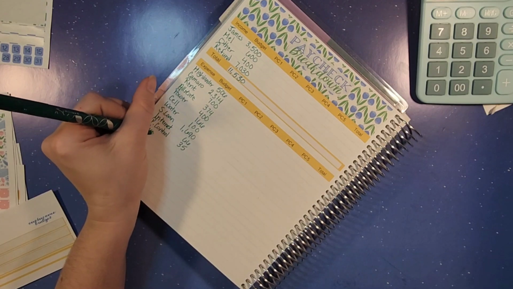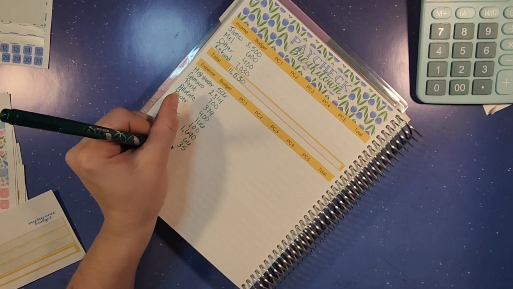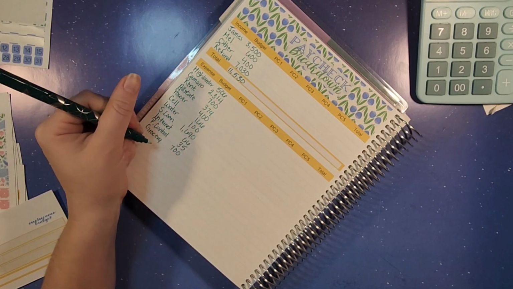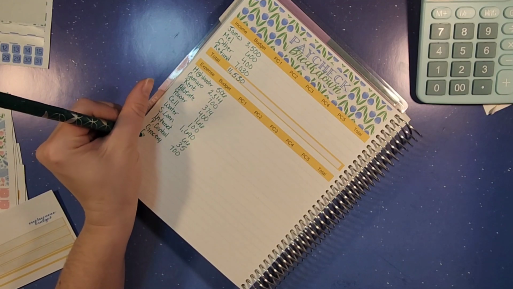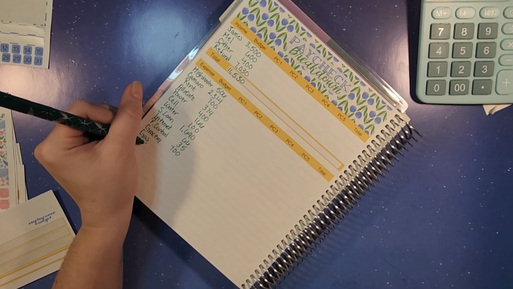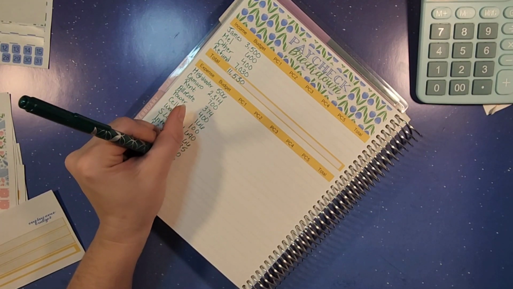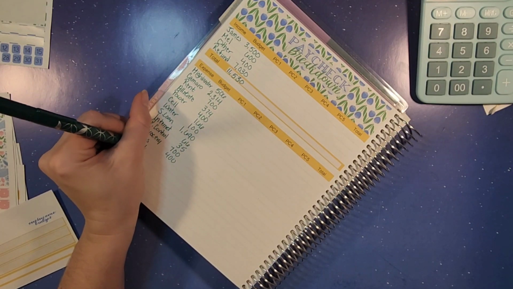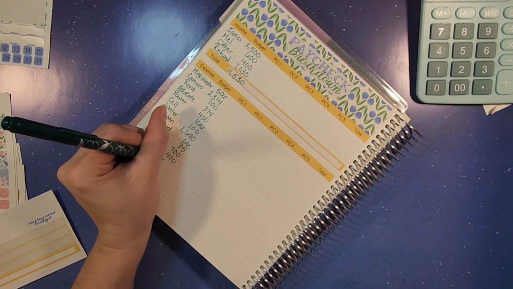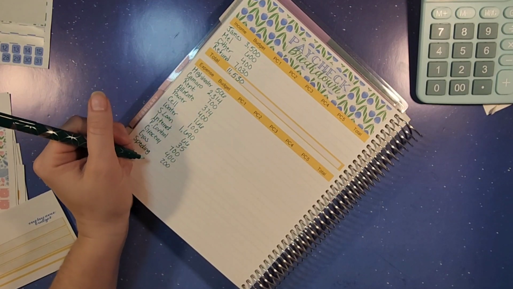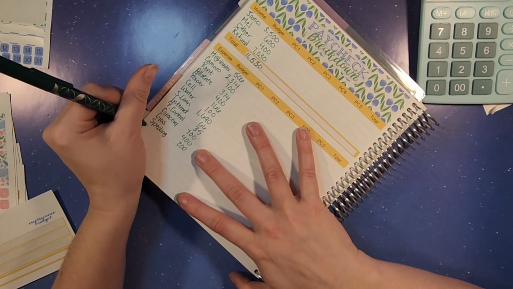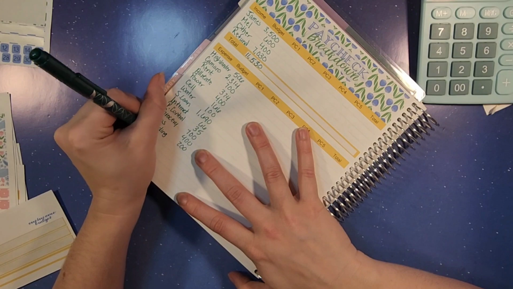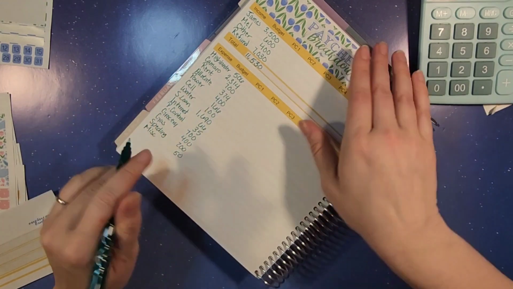Groceries, $700. Gas, $400. Spending, $200. Miscellaneous, $50.